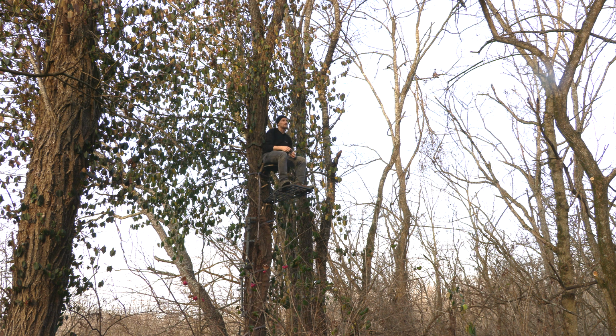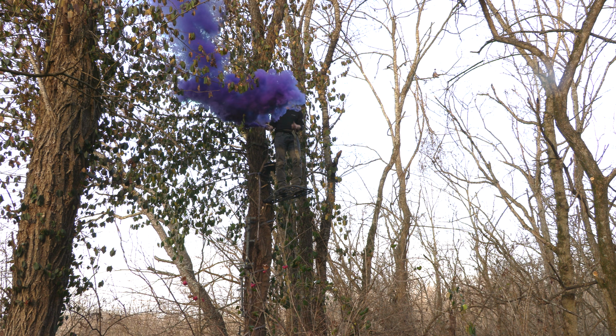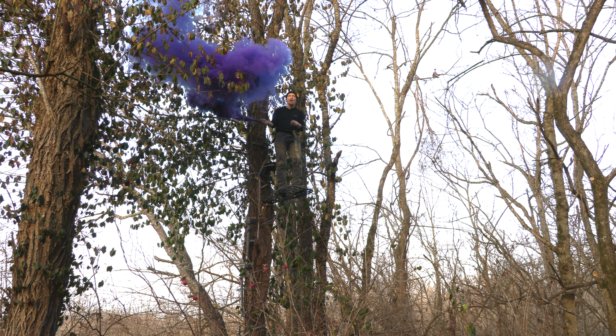So I'm going to run the smoke bomb and see what the smoke tells us for the wind direction here. Here we go. Already I can tell this is great. So I like the purple because it really shows you what's going on. So again, behind the camera where Andy's sitting is west.